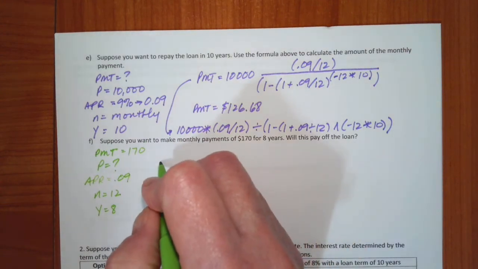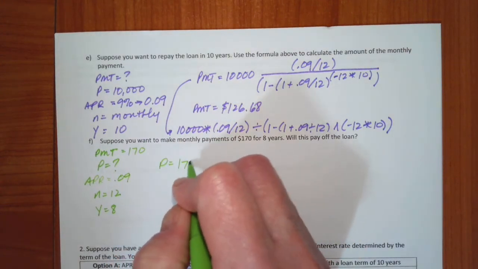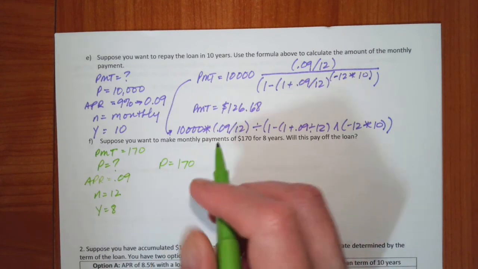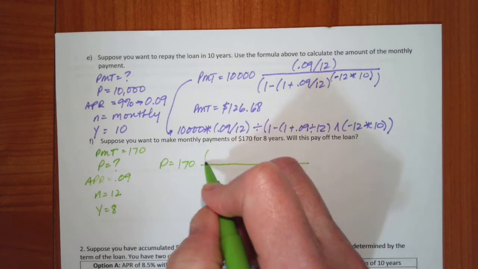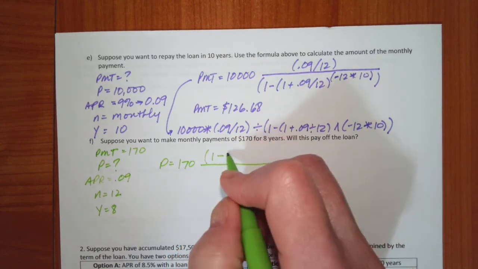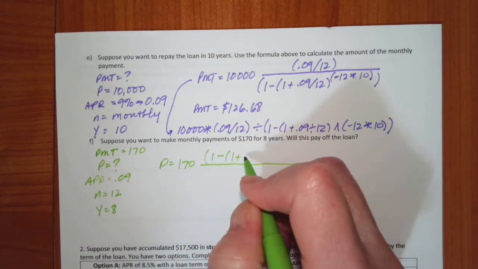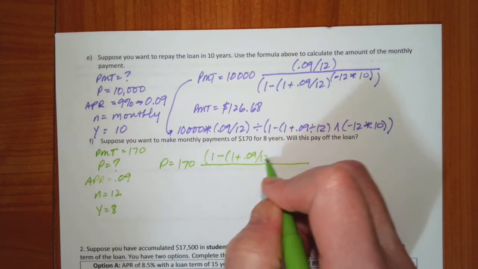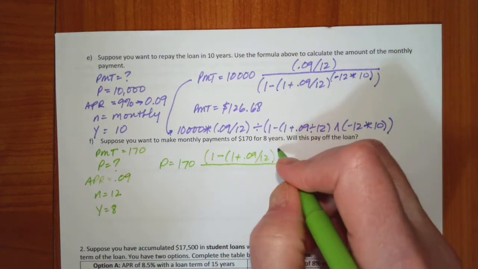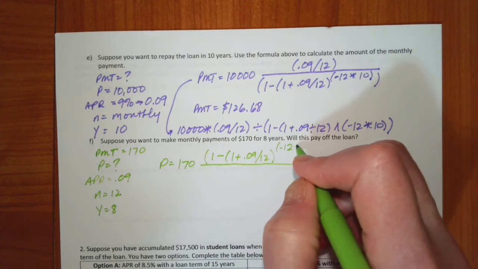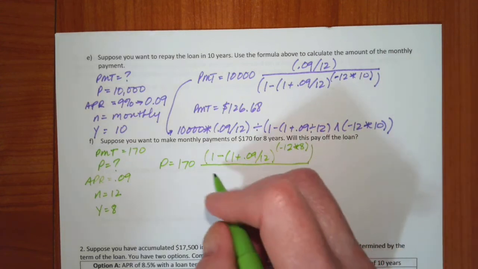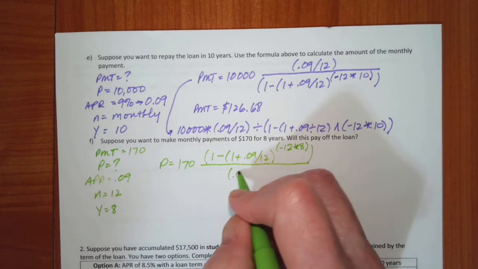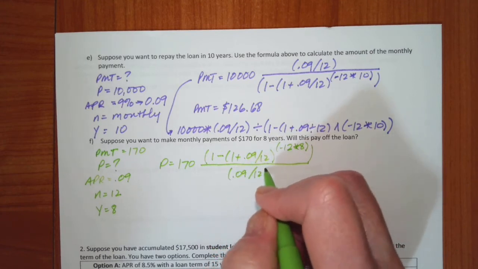So that formula would be P is equal to 170 times 1 minus 1 plus 0.09 divided by 12 to the negative 12 times 8, and all of this is divided by 0.09 divided by 12.